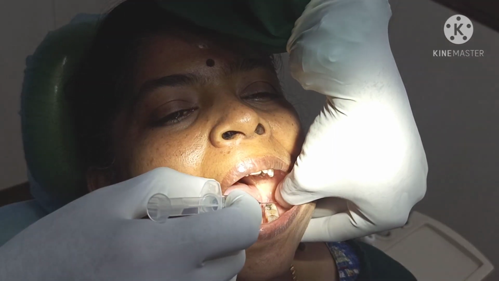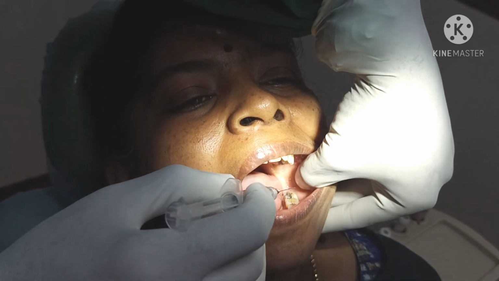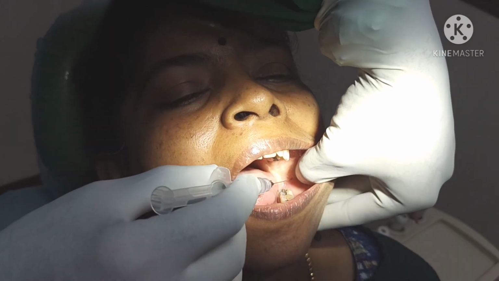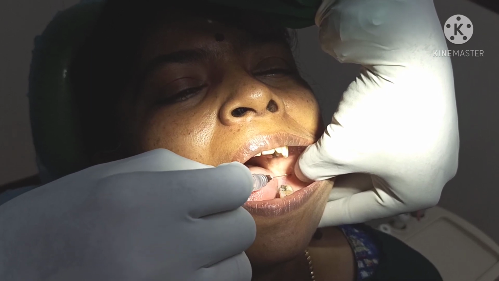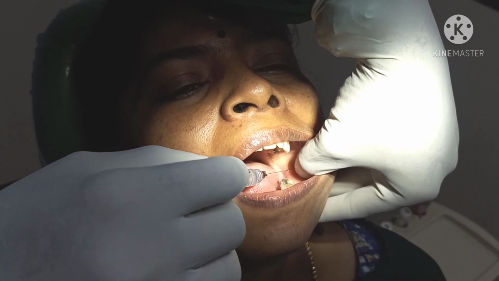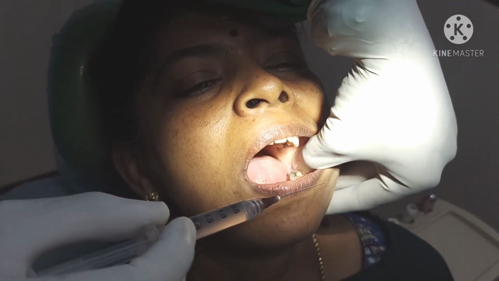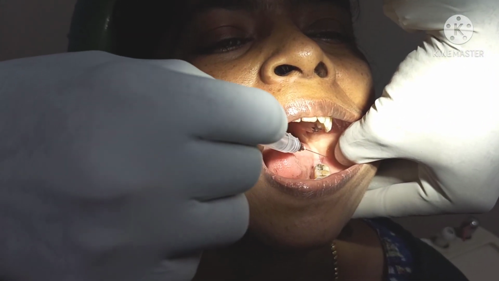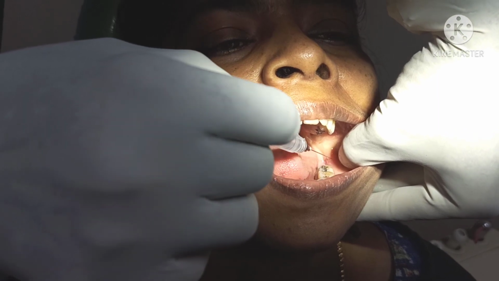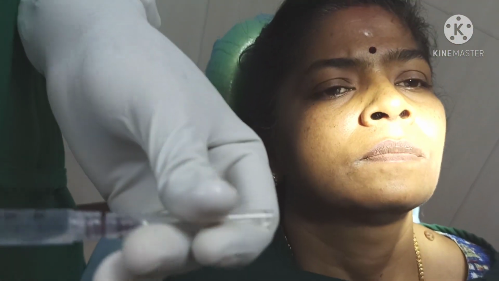Only one small improvement in the technique: if you are planning for 8 removal, instead of giving one infiltration here, I am going to give infiltration here. So this is the long buccal nerve block, distal and buccal to the last standing tooth, 8 or 7. If you are planning for 8 removal, give multiple infiltrations, 3 or 4 sites. Along with anesthesia, you will have bleeding control also when you elevate the flap to remove the impacted 8.